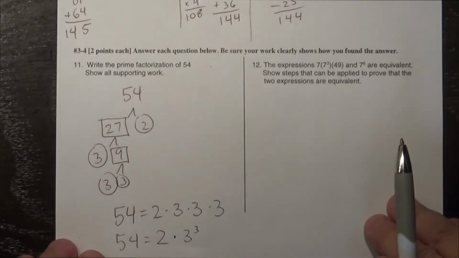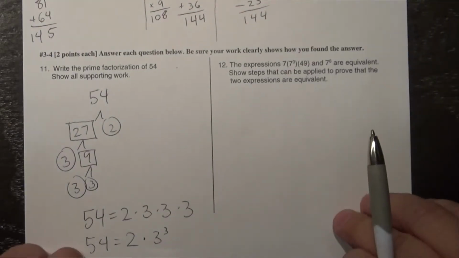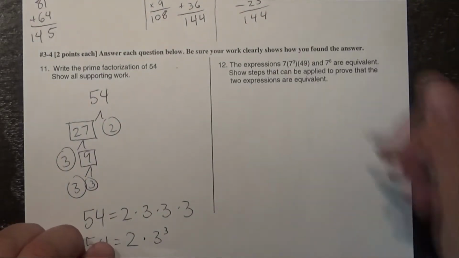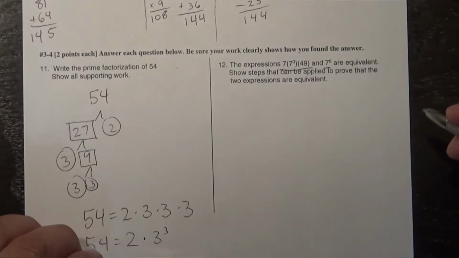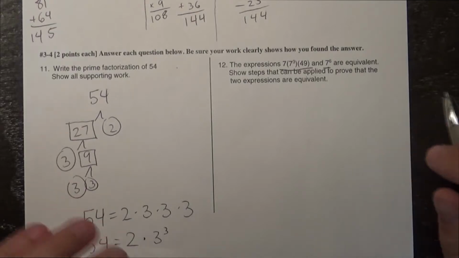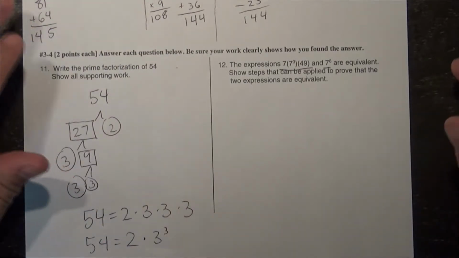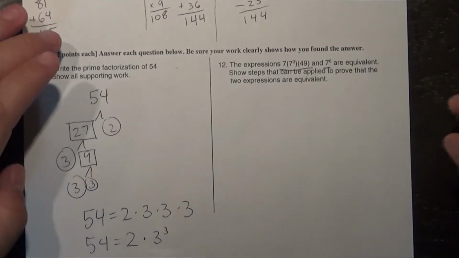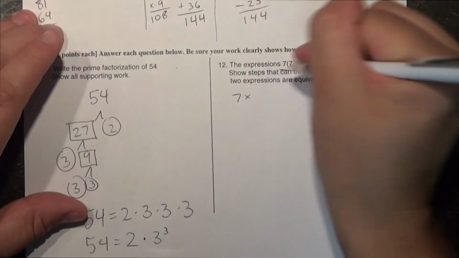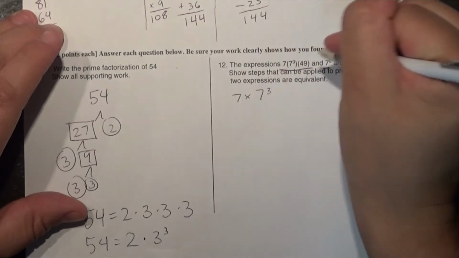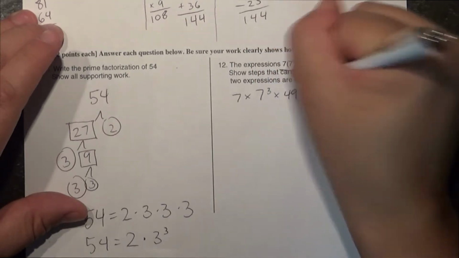Number 12. Many people will look at number 12 and think, it's impossible. I can't do it. We're looking at this expression, and it's going to be equal to 7 to the 6th power. Let me show you how this works, because it's going to be very, very easy once you know how. So I'm going to write this out just as it's written. 7 times 7 to the 3rd power times 49.